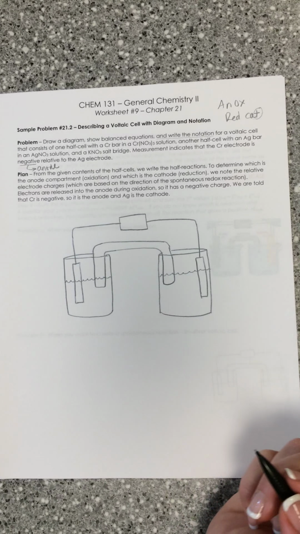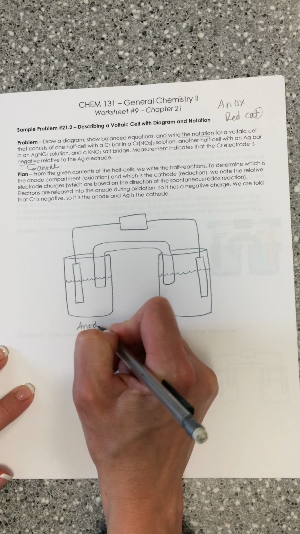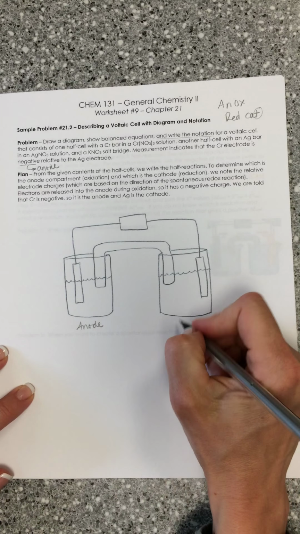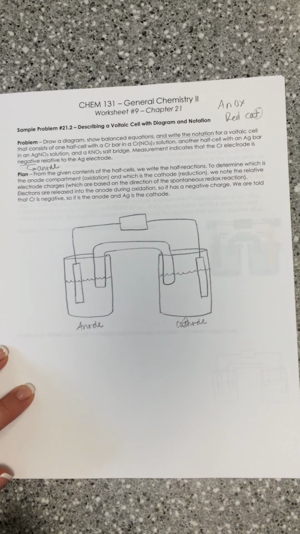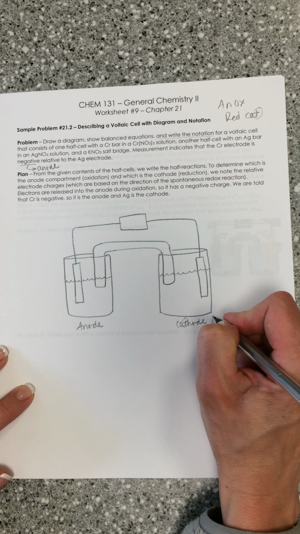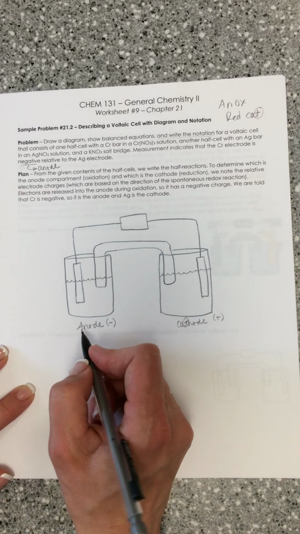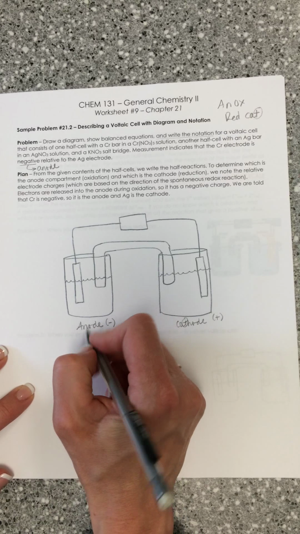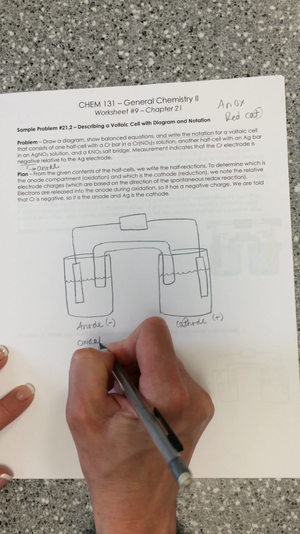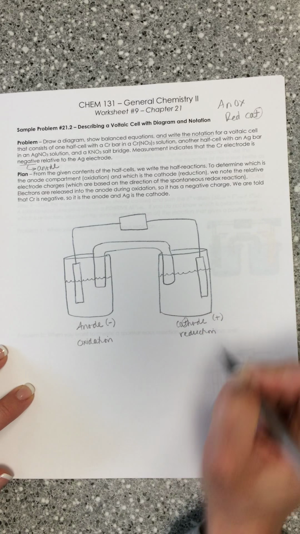Another thing you just have to remember with diagramming voltaic cells is that the anode, by convention, is always drawn on the left, and the cathode is on the right. There's our little plus sign in the cathode to remind us that the cathode is positive and the anode is negative. An Ox and a Red Cat tells us that the anode is where oxidation occurs, and the cathode is where reduction occurs.